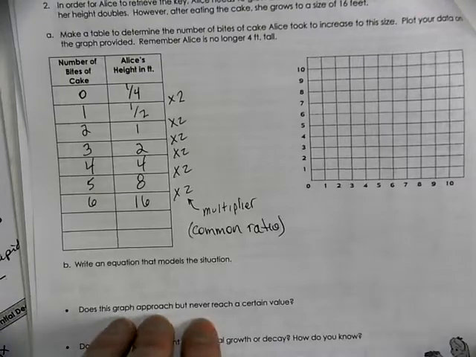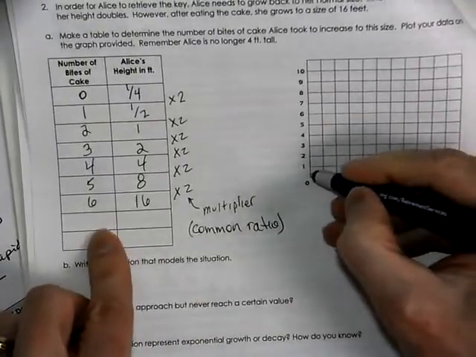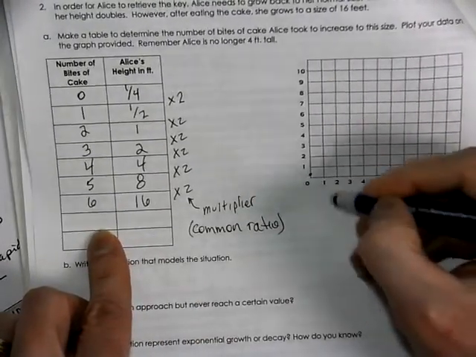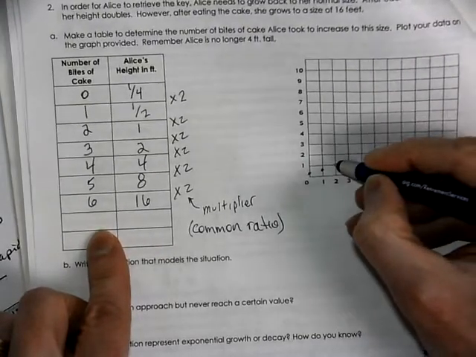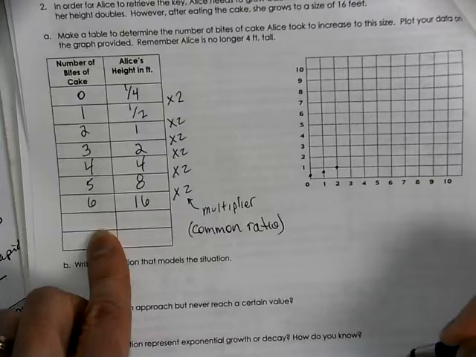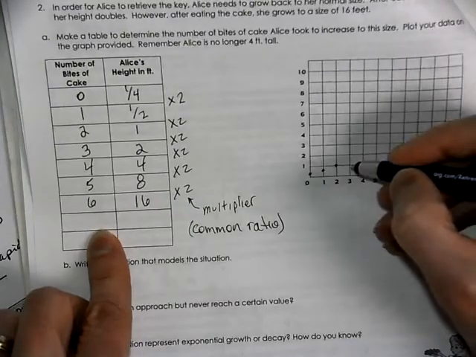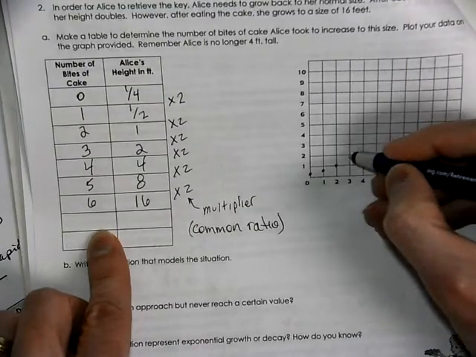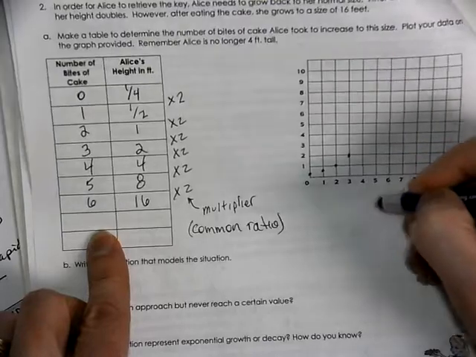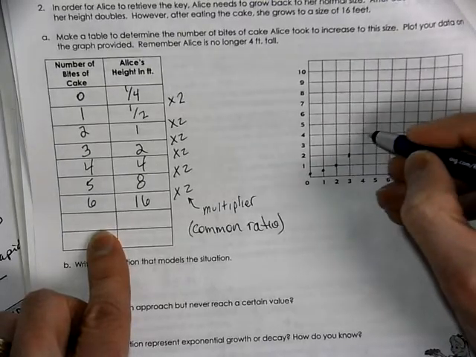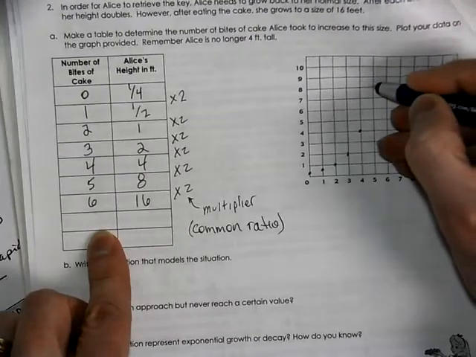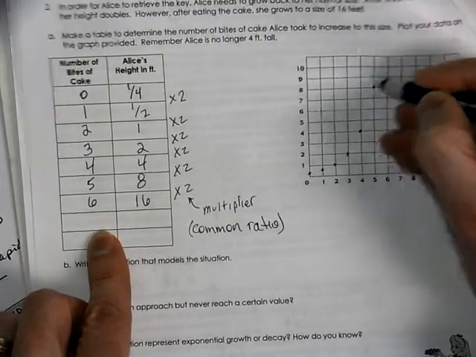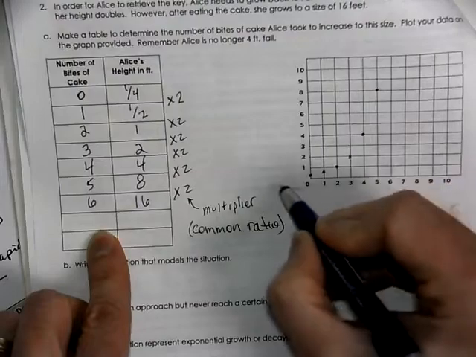And if we plotted those points, we started out at 1/4, and after 1 bite we were at 1/2. After 2 bites we were at 1. Doesn't grow very quickly. After the 3rd bite we were at 2. The 4th bite we were at 4. The 5th bite we were at 8. And by the 6th bite we were off the chart.